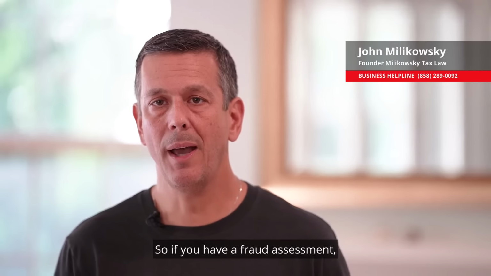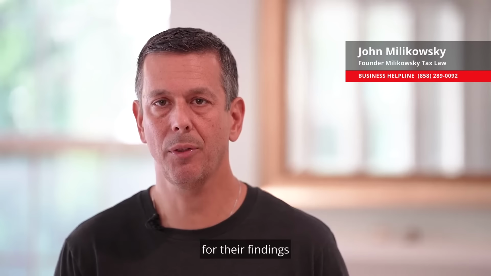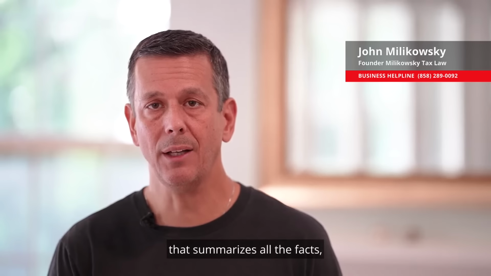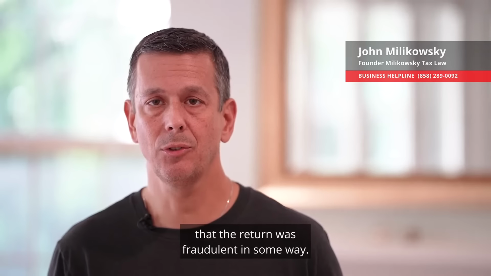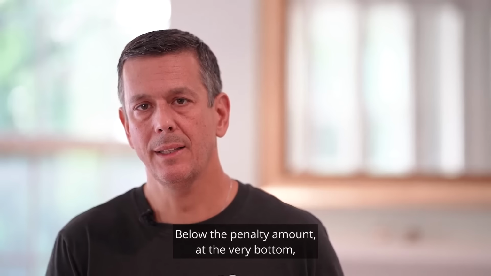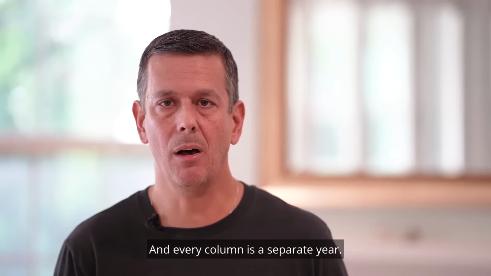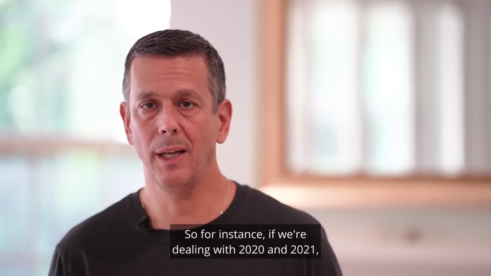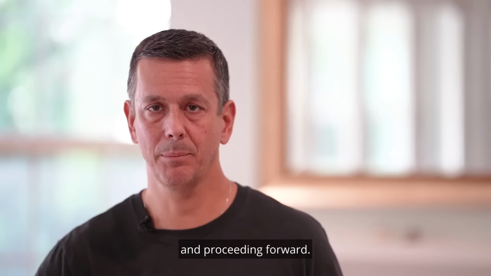So if you have a fraud penalty assessment, you're going to want to ask the revenue agent for their findings, and they should provide you with a report that summarizes all the facts and all the documents they obtained and how they got to the conclusion that the return was fraudulent in some way. Below the penalty amount, at the very bottom, you'll have interest, and then you'll have the total balance owed. And every column is a separate year. So for instance, if we're dealing with 2020 and 2021, 2020 will be in one column, and then the next year will be over to the right and proceeding forward.